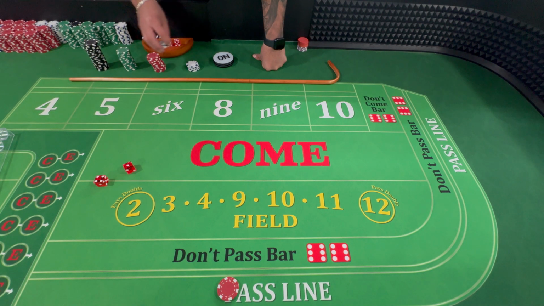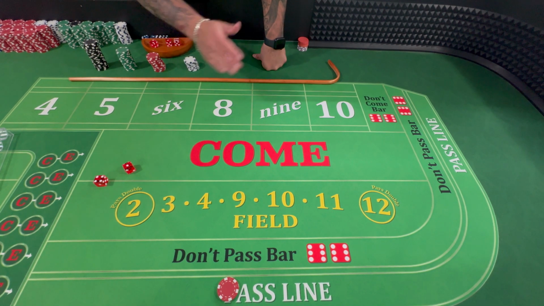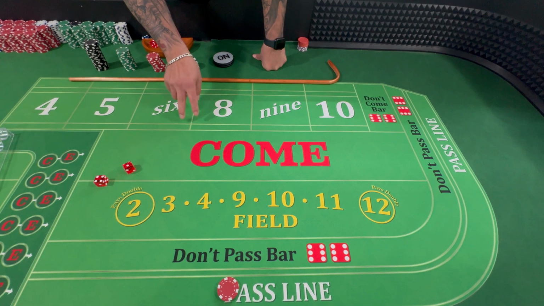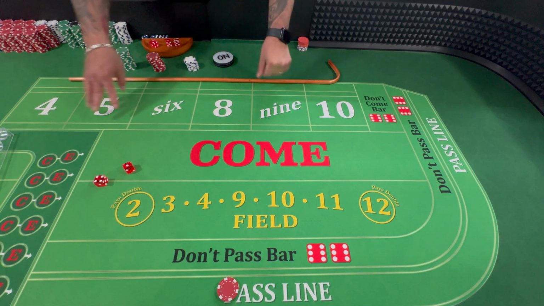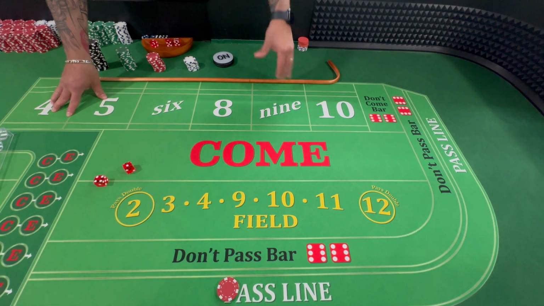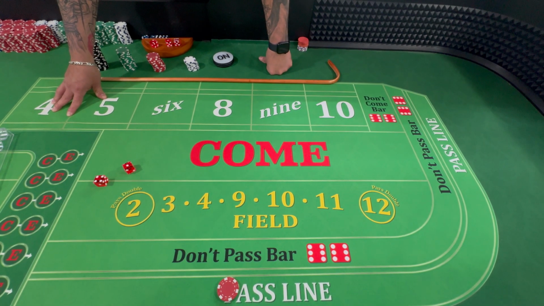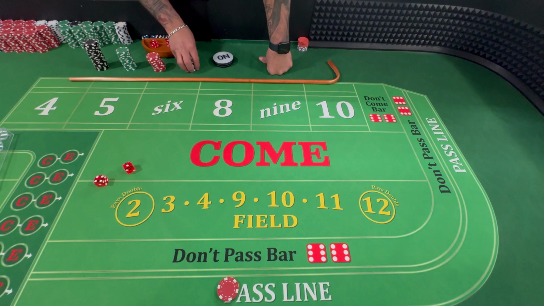But the biggest thing to keep in mind when you walk up to the table and do any place bets is understand that the 6 and 8, you have to play them in $6 increments. Everything else can be played in $5 increments, assuming that the table minimum is at least $5 or more. Okay, so hopefully that takes care of it.